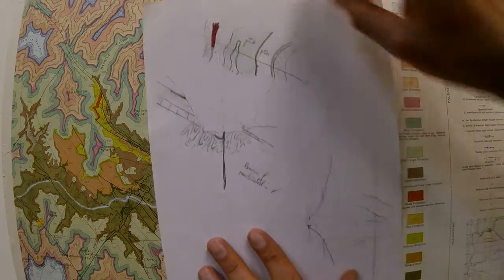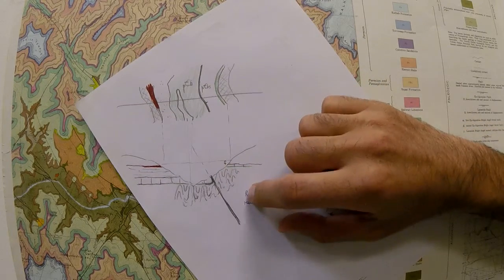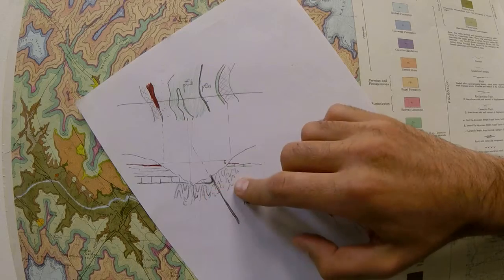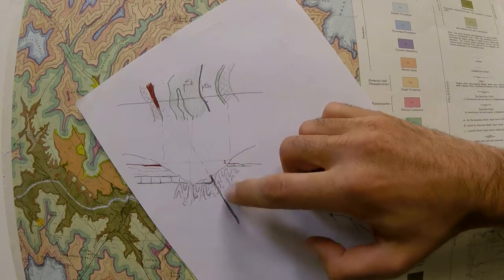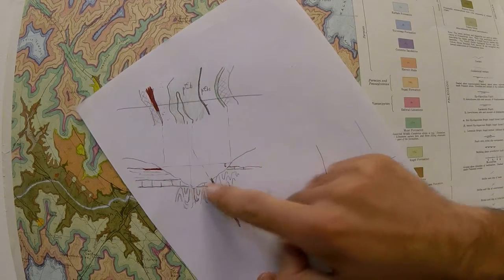Okay, so back to this fault. We were asking what type of fault is this? Well, if we look at what happened to the limestone and the Vishnu schist, we can see that it's a reverse fault. So this compartment has gone up with respect to that one here.